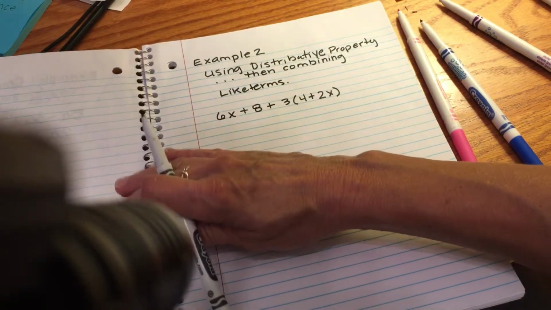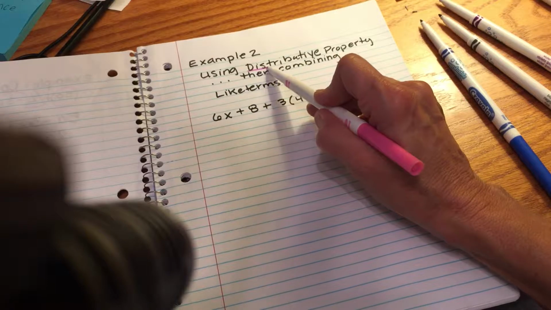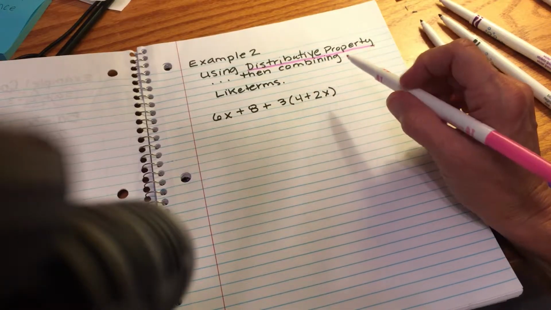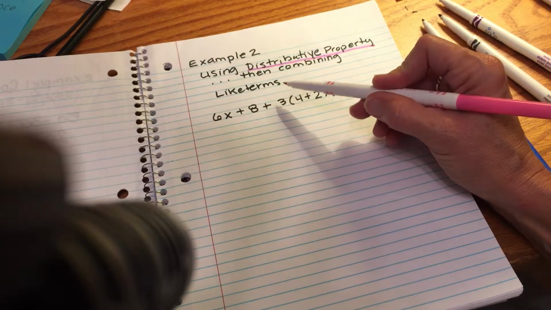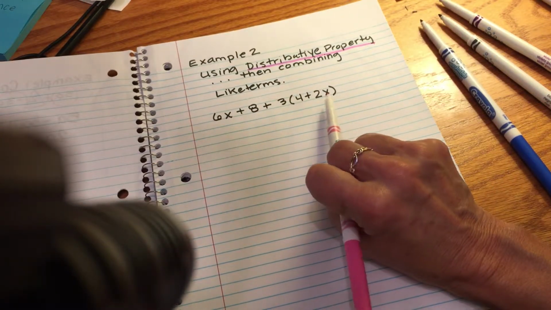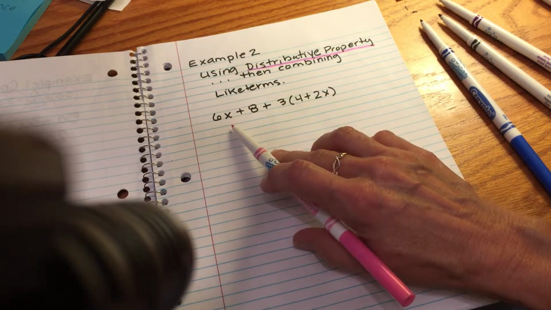Sometimes, though, we have to deal with the distributive property first. Remember distributive property? That's when we multiply against a quantity that looks something like that. Here is example 2.